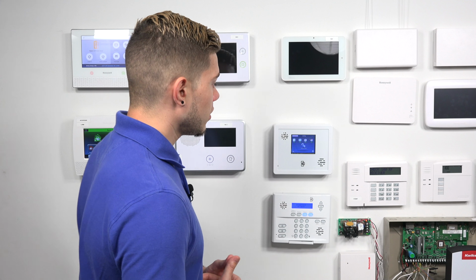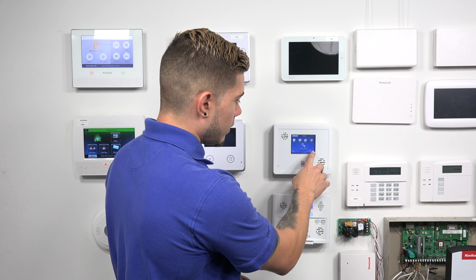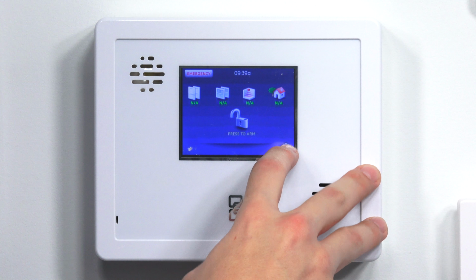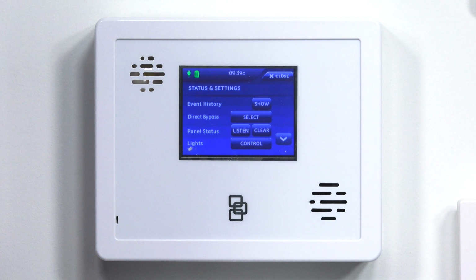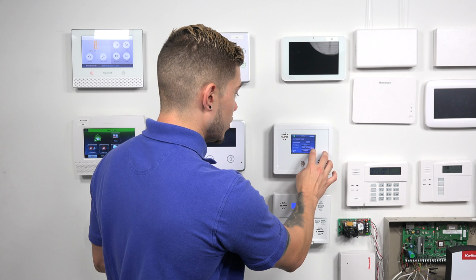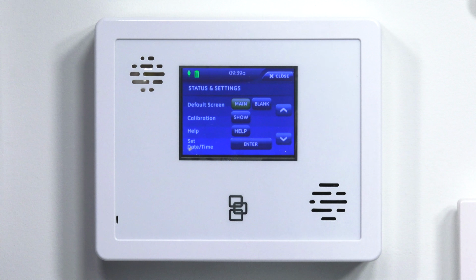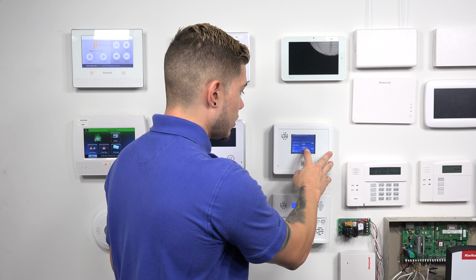First thing you need to do is go ahead and click on the right hand corner. There's a little gear icon. That's your settings. Once you click on that, it takes you to the page with all your status and settings. You're going to hit the down arrow key until you see set date/time. Hit enter. It's going to ask you to enter in a code. This could be your master code, your dealer code, or the installer code.